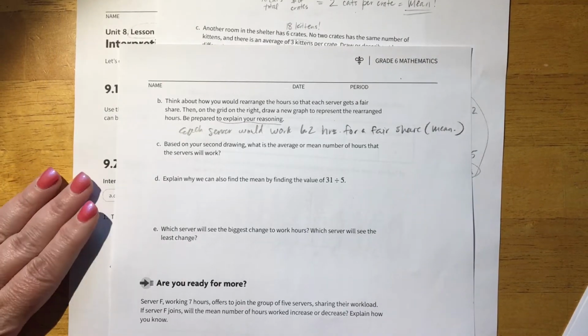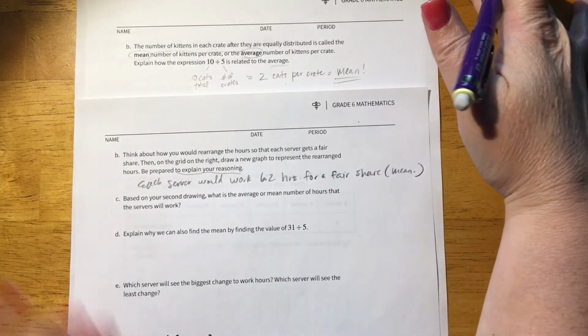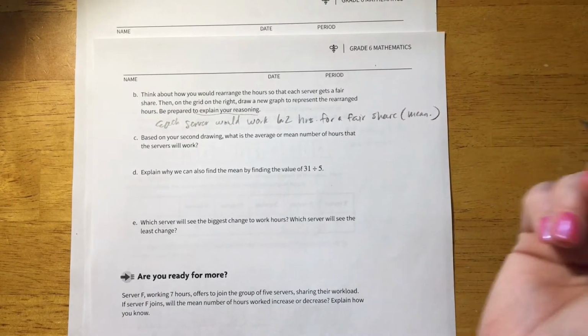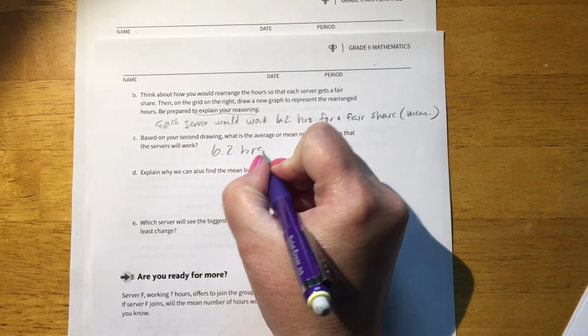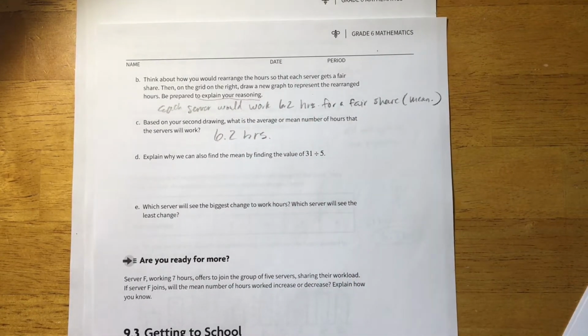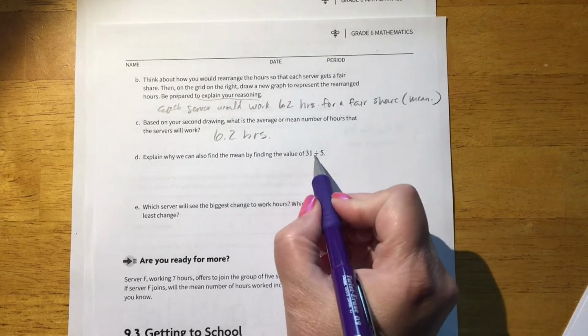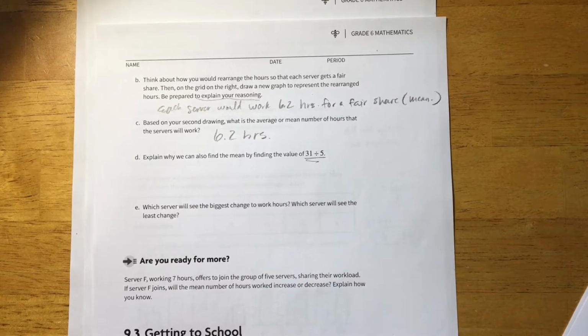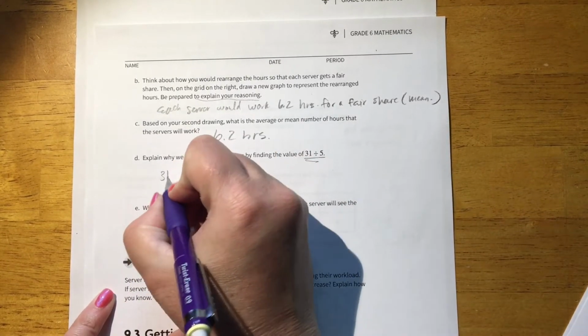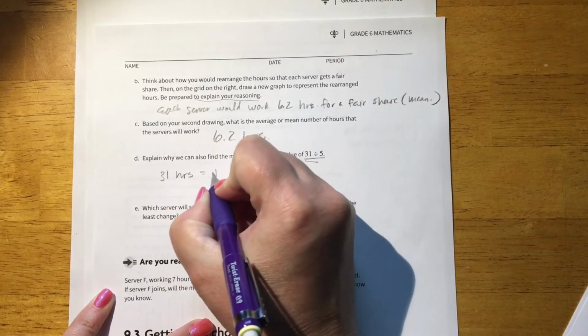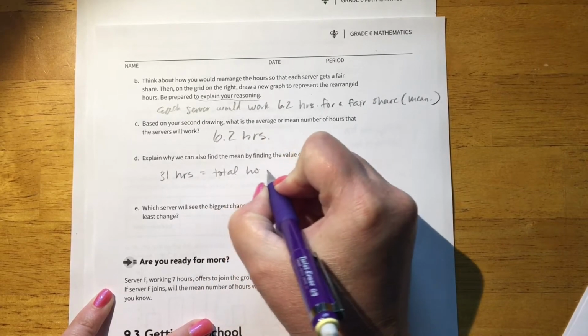Now, part C. Based on your second drawing, what is the average or mean number of hours that the server will work? Well, there it is right there. We actually just answered that, 6.2 hours. Okay, explain why. We can also find the mean by finding the, oh, look at that. I should have looked ahead in this lesson. See, this is what I get when I don't look ahead and I just plow into it. I answered questions earlier than I needed to. Well, that's exactly what we did mathematically, right? 31 hours is the total hours worked.